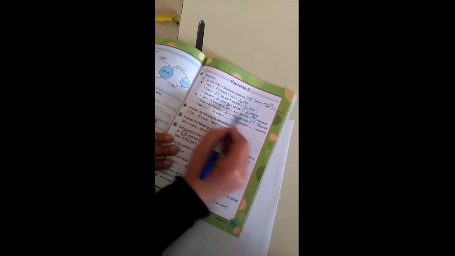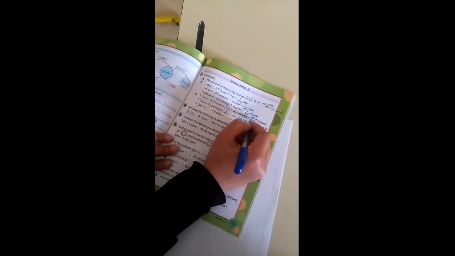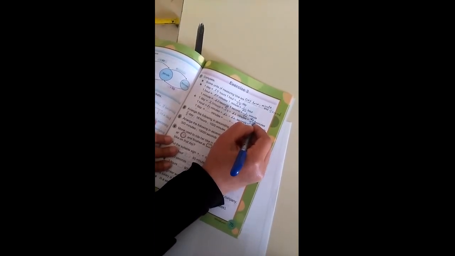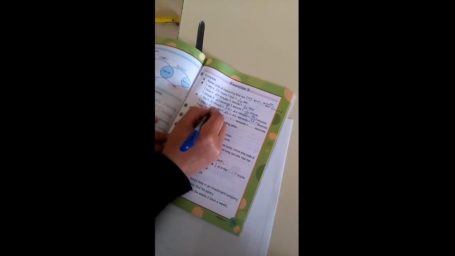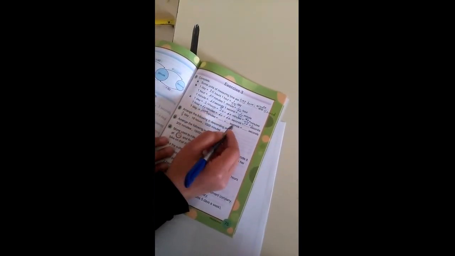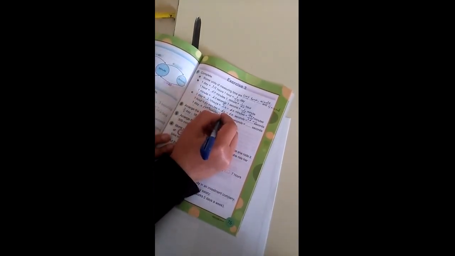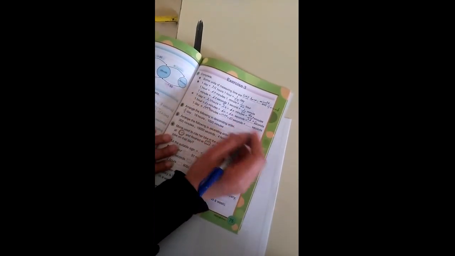Okay, 1 day equal how many minutes? I got it before. 1 day equal 1440 minutes. Okay, equal how many seconds? So by 60. I take this number by 60. How many zeros do I have? 2 zeros.